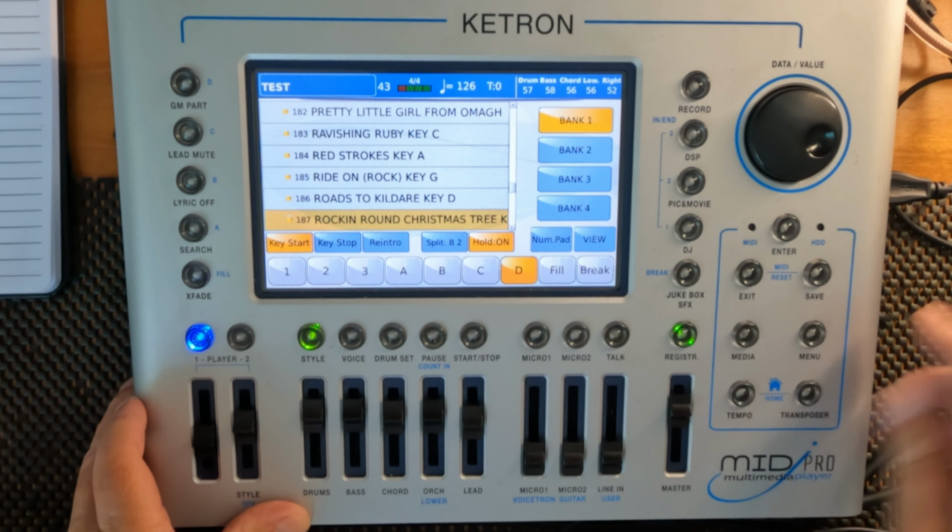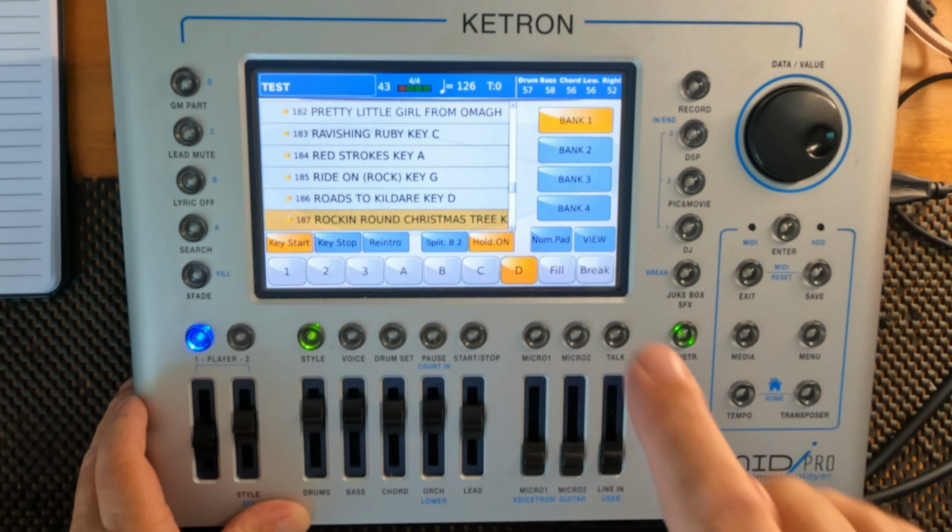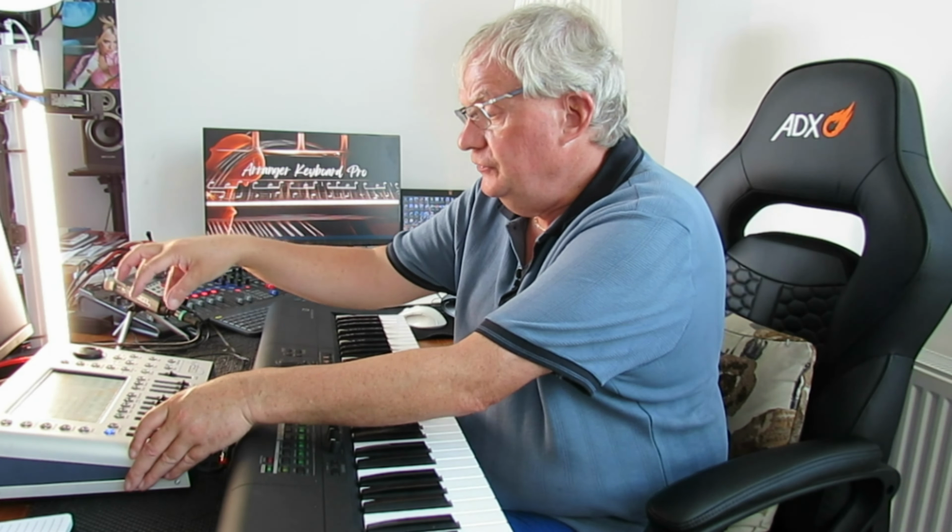On the Captain, you can put 1,024 in each bank, and here you've got the 4 banks. Bank 1, Bank 2, Bank 3, Bank 4, and you can put 1,024 registrations in each bank, which gives you well over 4,000 registrations. And the registration can be for styles, for MIDI files, and for MP3, CD plus G playback, right? So that you can recall it.